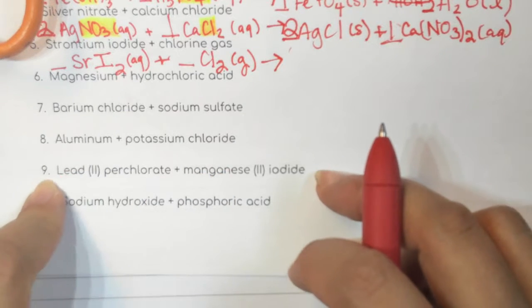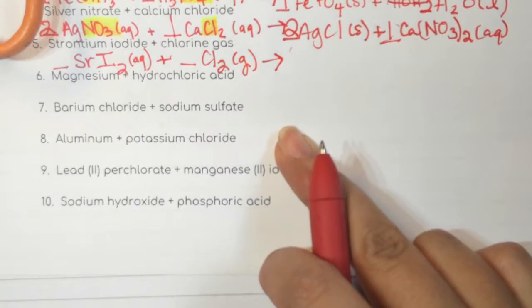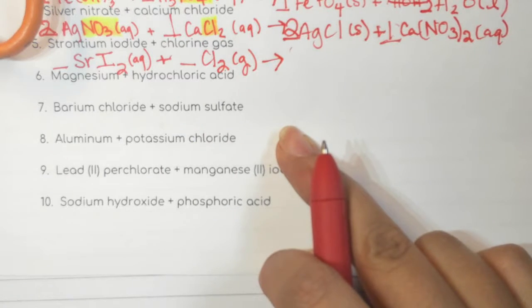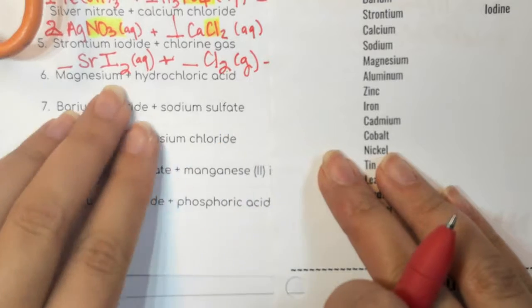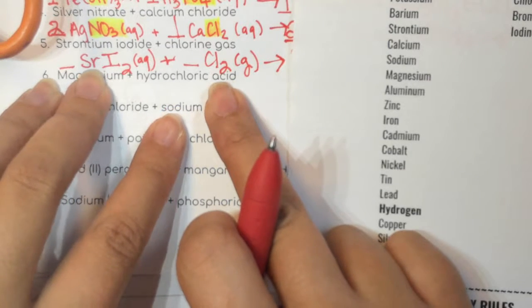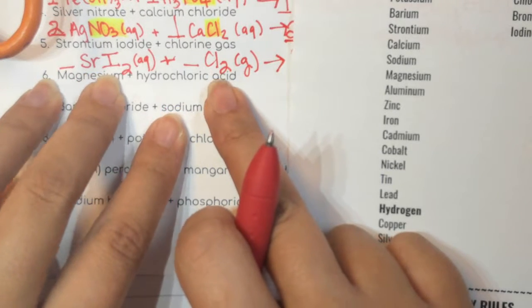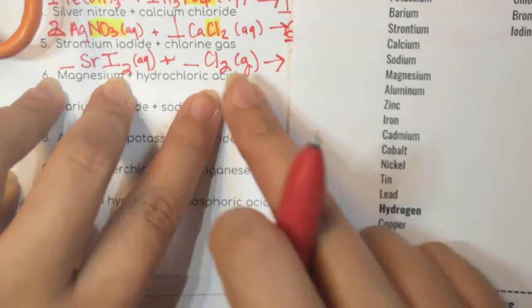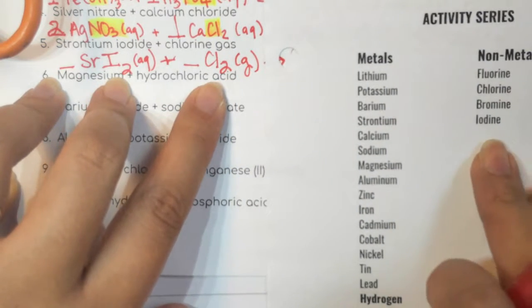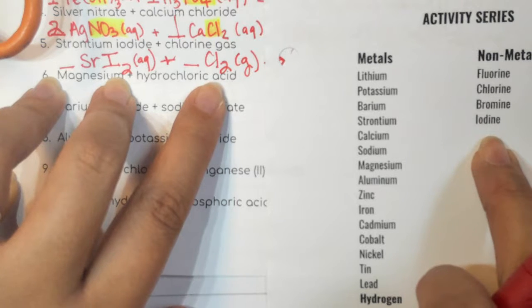Single replacement. Okay? So with single replacement, I have to use my activity series. So I'm going to look: what is going to replace what in this reaction? Is it metals and metals, metals and hydrogen, or halogens and halogens? Halogens and halogens. So we can see our non-metal chart right here.